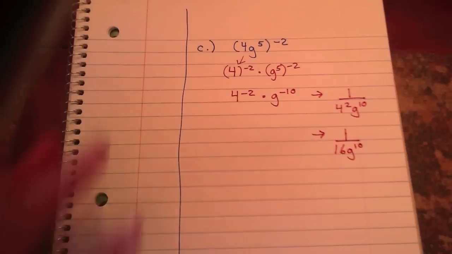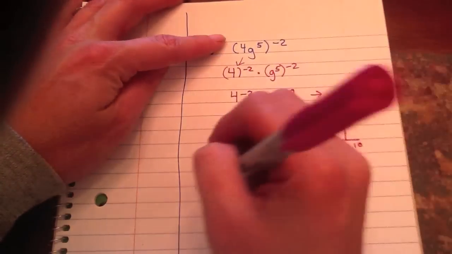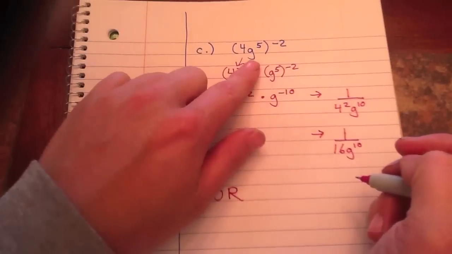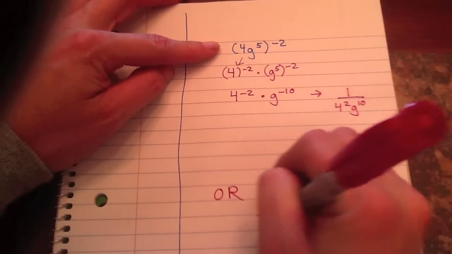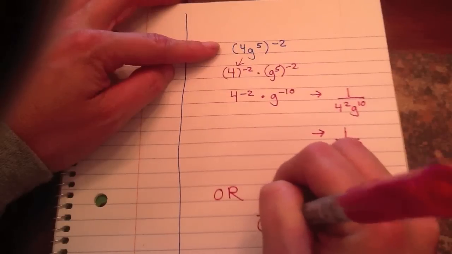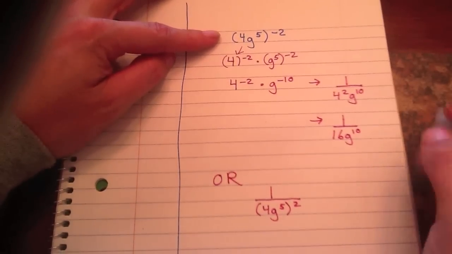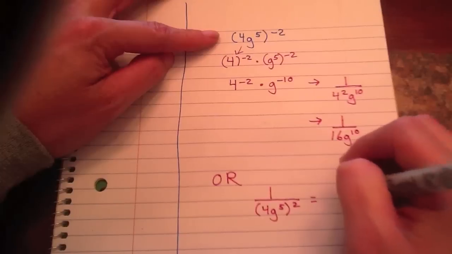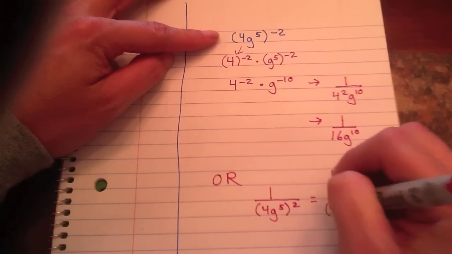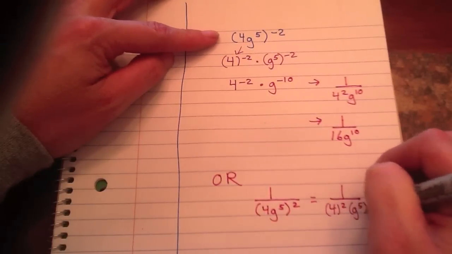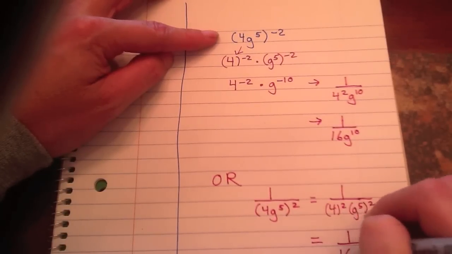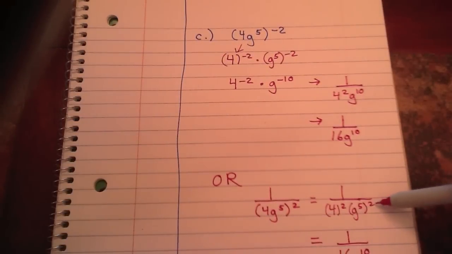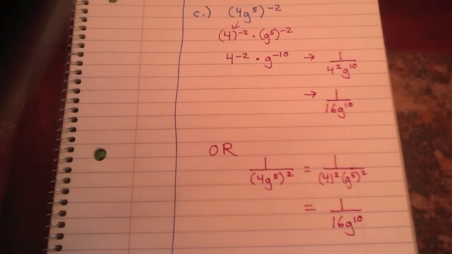The other way you could have done that is just right off the bat, moved this whole set of parentheses down and made that negative exponent a positive. So you could have moved it down: 1 over 4g to the 5th squared. Then you would have written it 1 over 4 squared times g to the 5th squared. And then it would have been 1 over 16g to the 10th. Either way, you would have had the right answer.